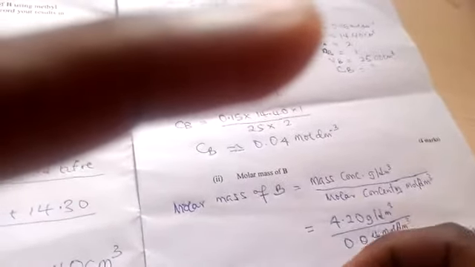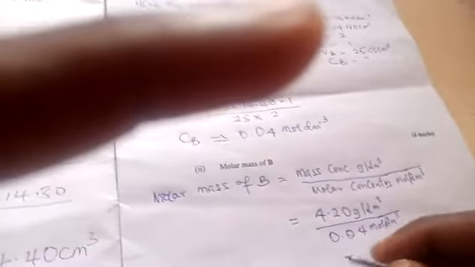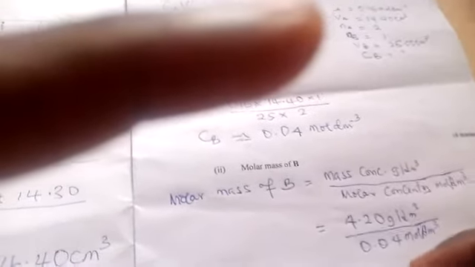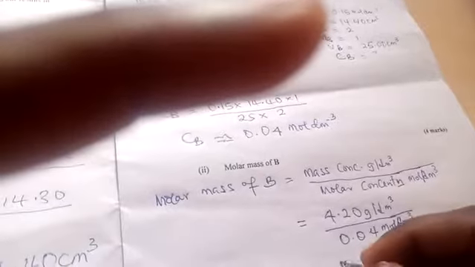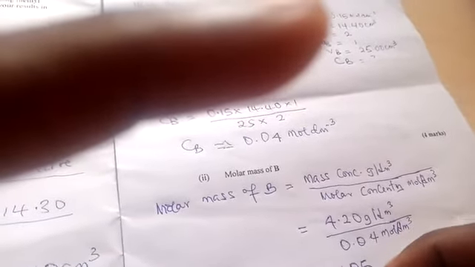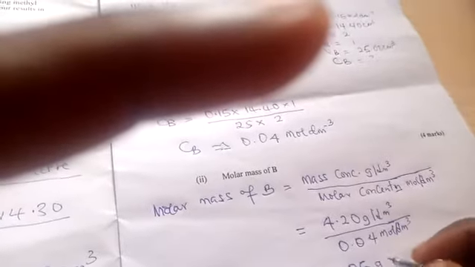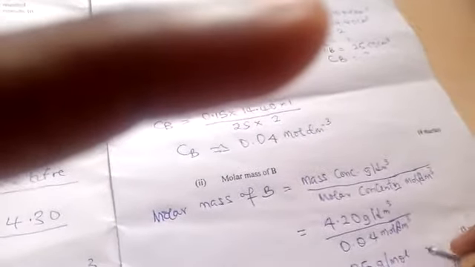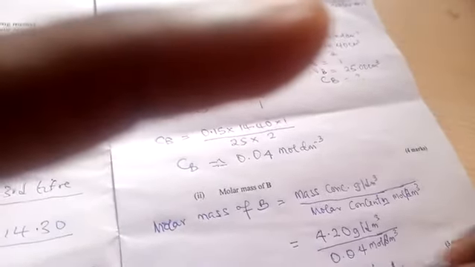So working that out, molar mass of B is approximately 105 gram per mole. So from there now we move on.